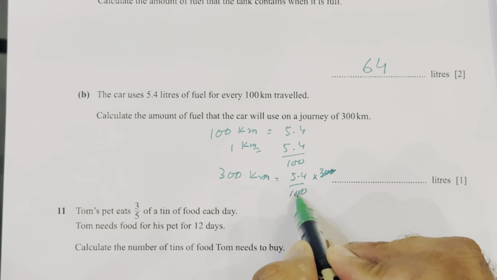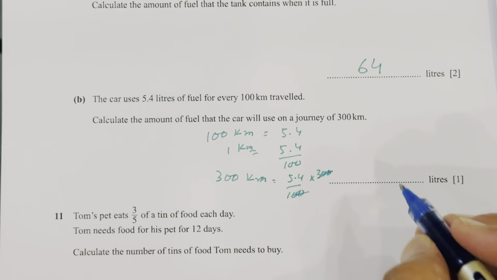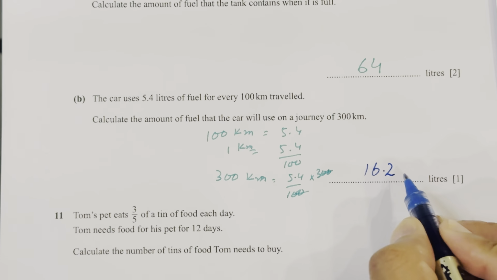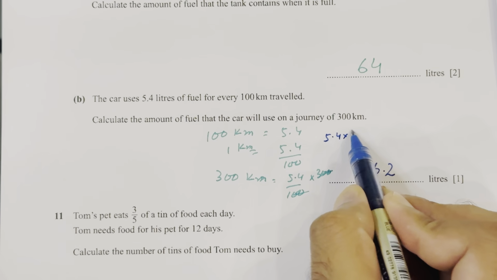We're gonna cancel 2 zeros with 2 zeros, and 5.4 multiplied by 3 we get the answer, that is equal to 16.2 liters. So 16.2 liters would be our final answer by multiplying 5.4 into 3.